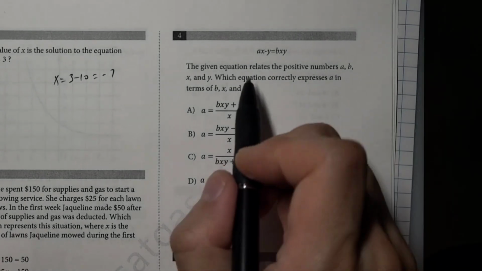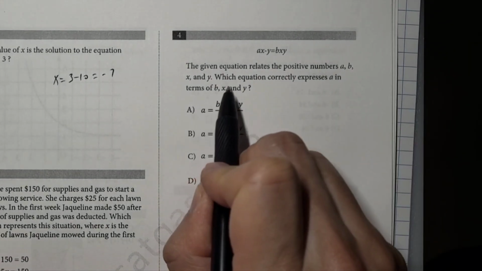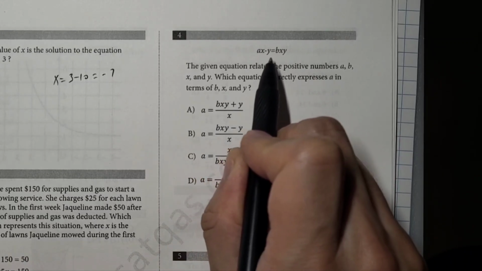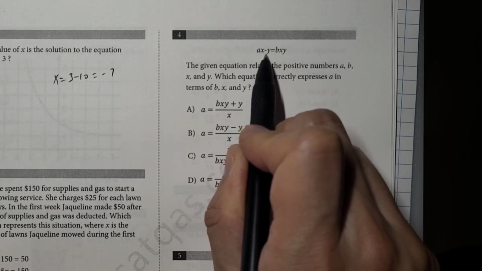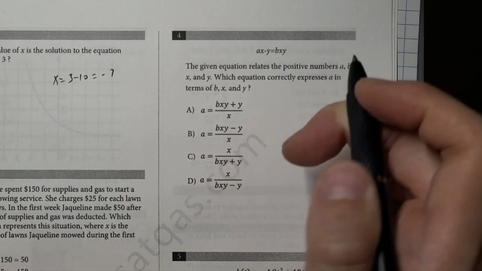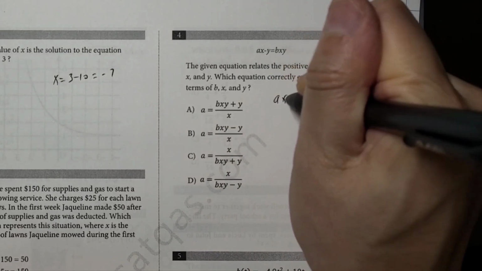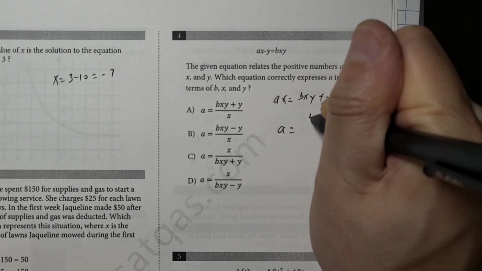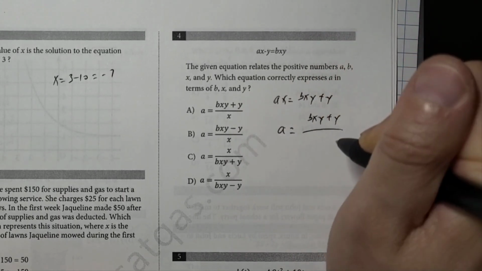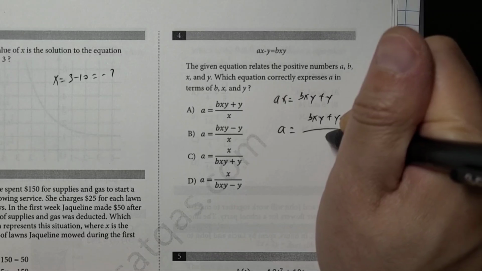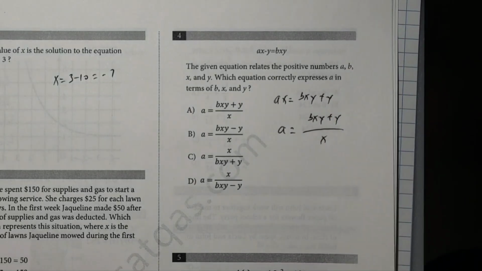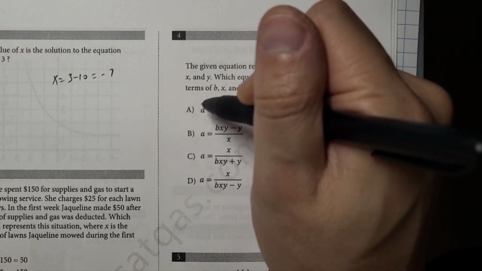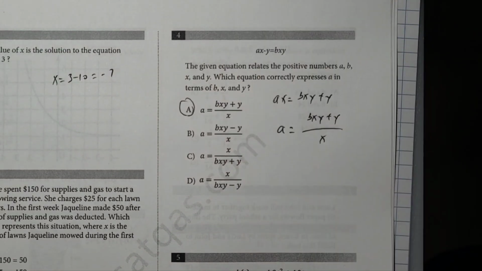The given equation relates to positive numbers a, b, x, y. Which equation correctly expresses a in terms of the other variables? Okay, so this is ax minus y equals bxy. We want to solve for a. Let's do that. ax is bxy plus y. So a is bxy plus y over x. And by that, the answer is A.